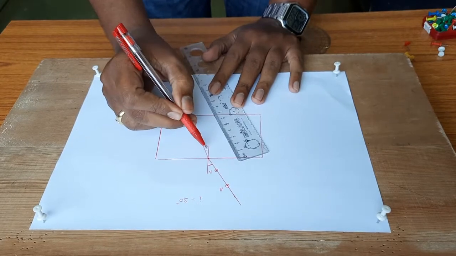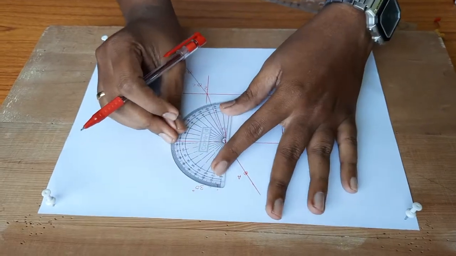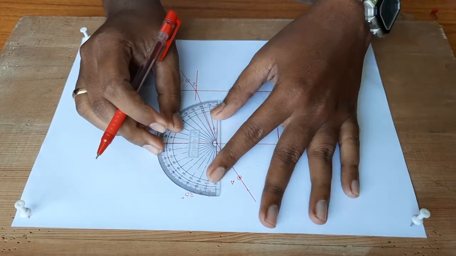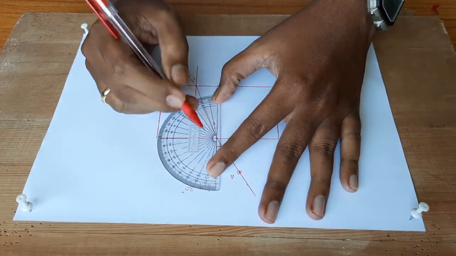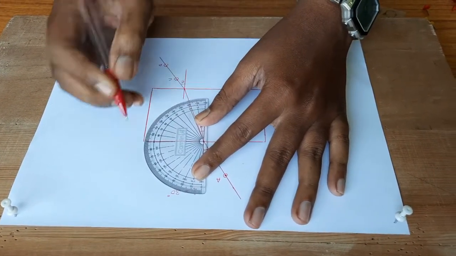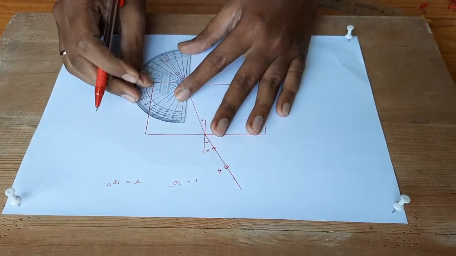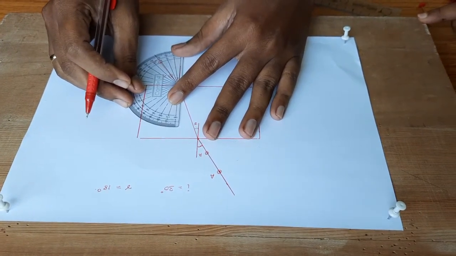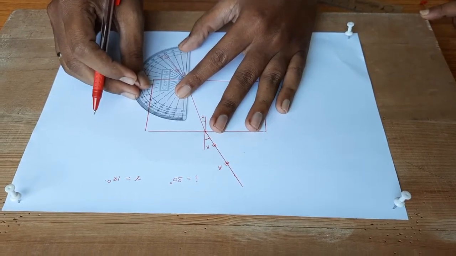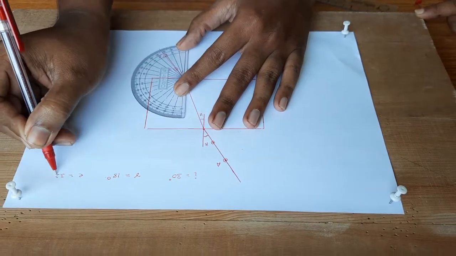Now you have to measure the angle of refraction and angle of emergence. So again I will take a protractor and keep it over here. This line should coincide with this normal line. Now as you can see, the refracted angle is around 18 degrees. Starting from here it comes out to be 18 degrees. So the angle of refraction is 18 degrees, and again the angle of emergence you will measure. This is close to 30 degrees, around 32 degrees. So the angle of emergence is 32 degrees.